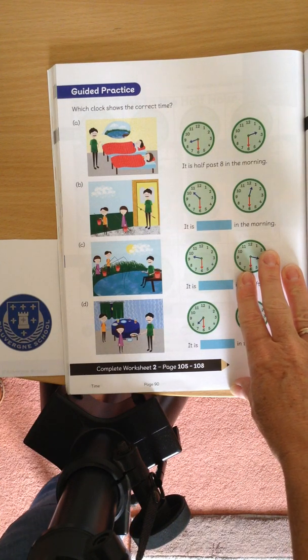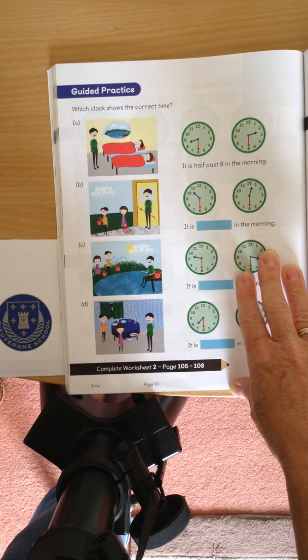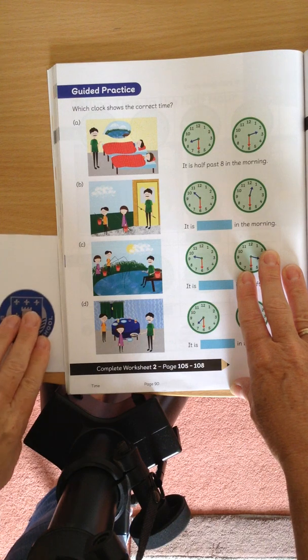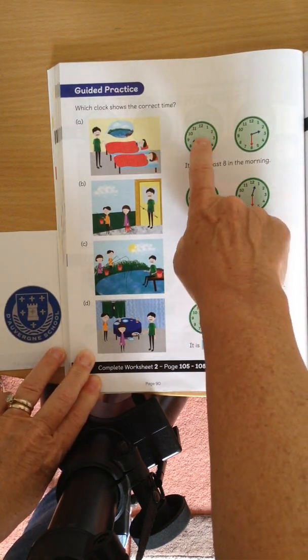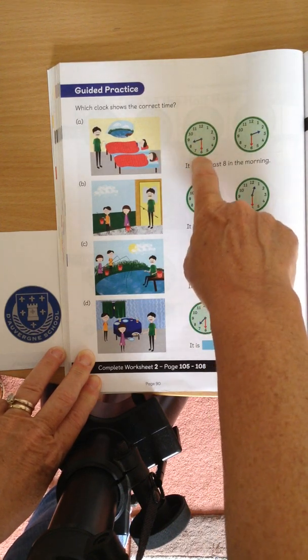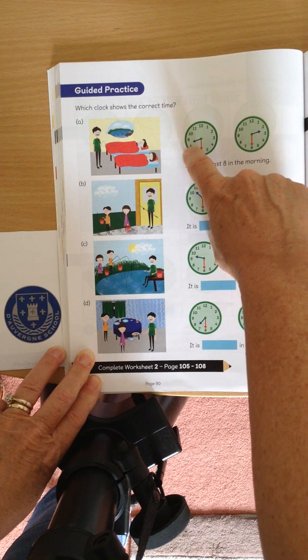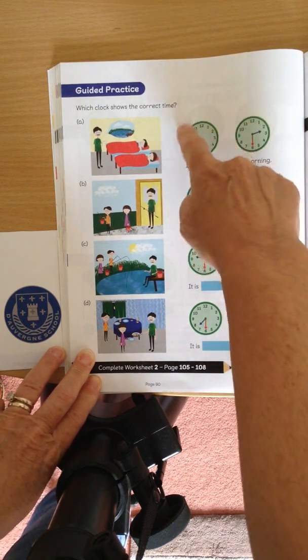Remember, we've got to see the minute hand, the red hand, the long hand on the 6 for half past. And then if it's 8:30, it's got to have just gone past the 8. Ready to tell you which one it is? It is this one. Well done. There's the 6, the long hand, the minute hand pointing at the 6. So it's 8:30 and it's gone past the 8. Well done if you got that right.